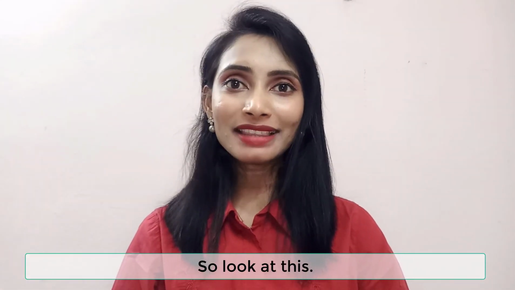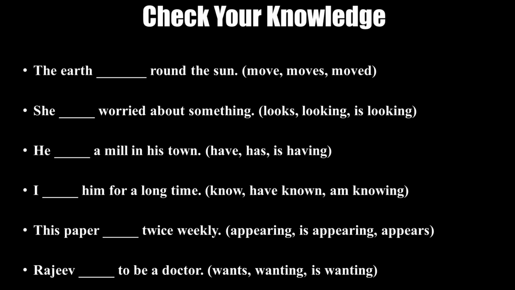So, look at this. The earth dash round the sun. She dash worried about something. He dash a mill in his town. I dash him for a long time. This paper dash twice weekly. Raju dash to be a doctor.